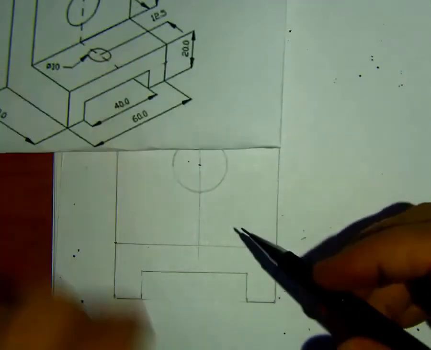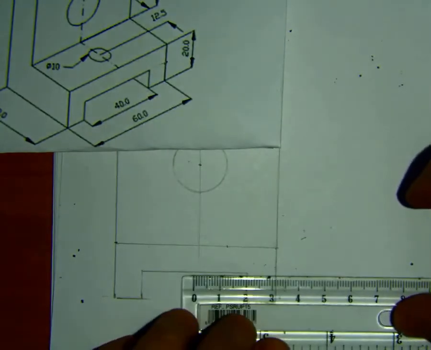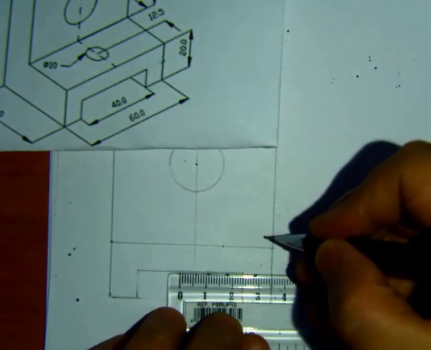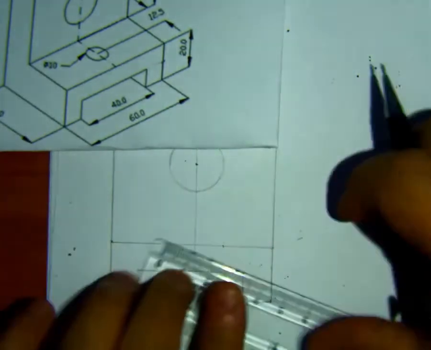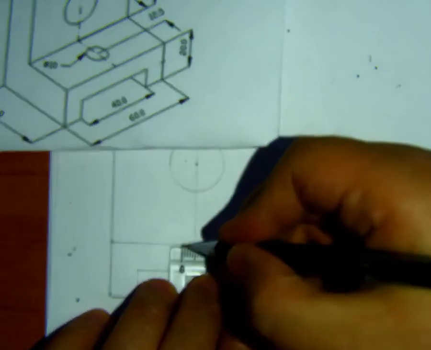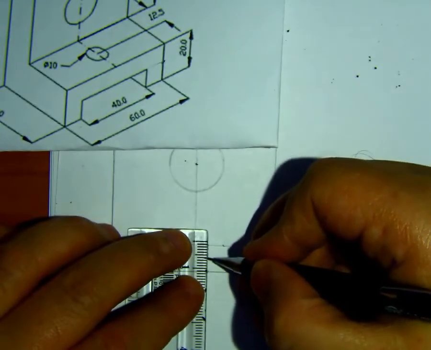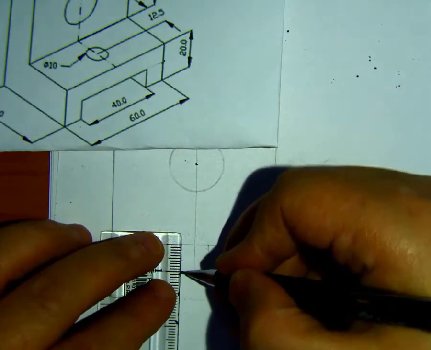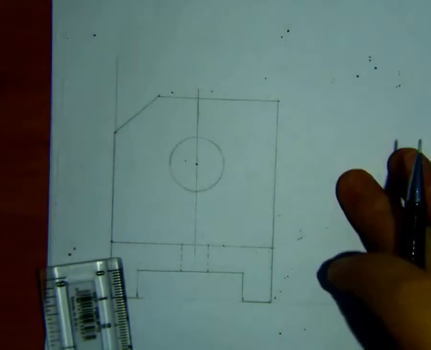Now at the same center they are mentioning you have 10. Same center, 10. So I will use this center and draw to the right 5 and to the left 5. I will do the same up in order to get a vertical line, 5, 5, and then connect between them. 1, 2, 3, 4. As you can see, this is a hidden line because I cannot see the hole from this view.